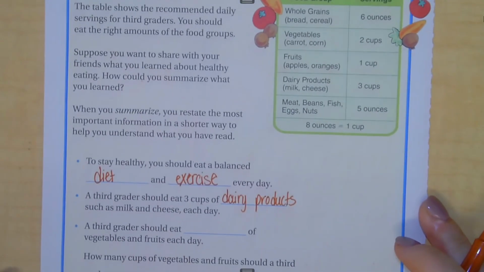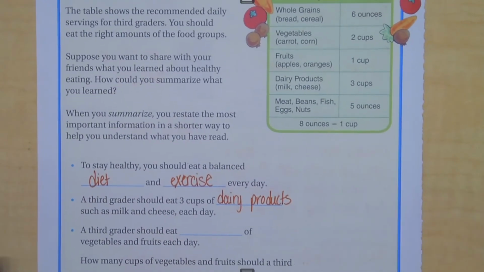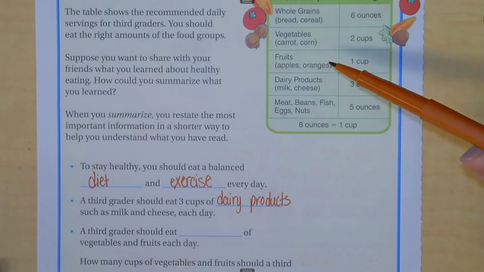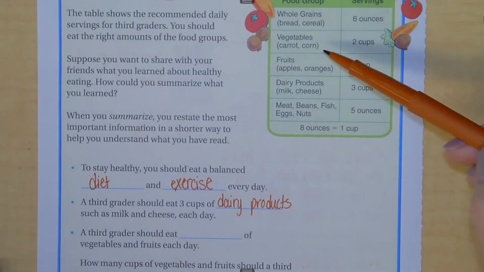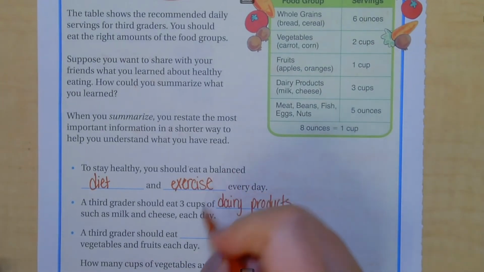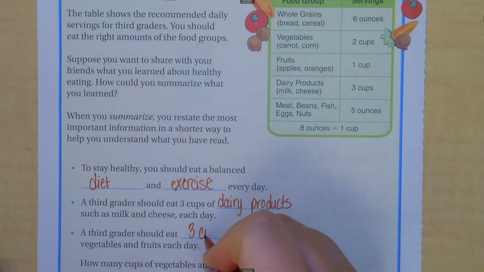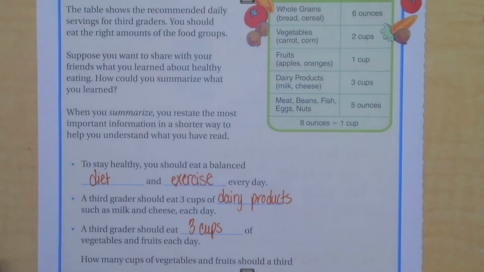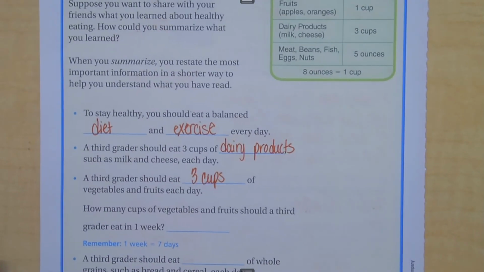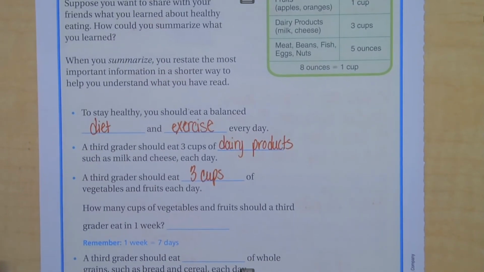A third grader should eat blank of vegetables and fruits a day. Find vegetables, find fruits. So 2 cups of vegetables, 1 cup of fruit. 2 plus 1 would be 3. So they should eat 3 cups of vegetables and fruits each day. How many cups of vegetables and fruits should a third grader eat in 1 week?